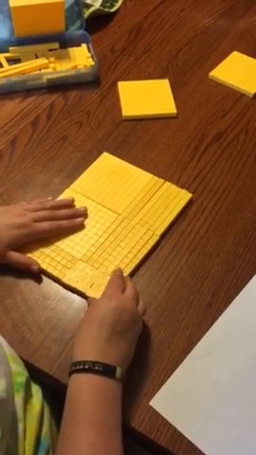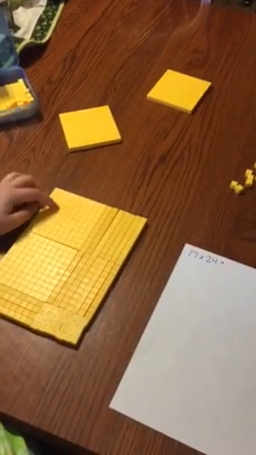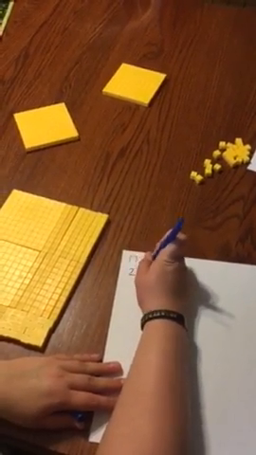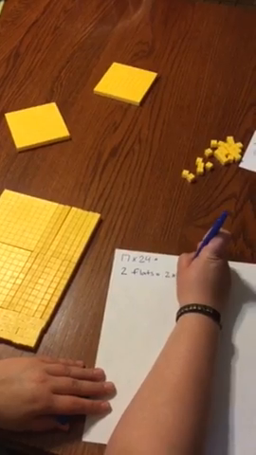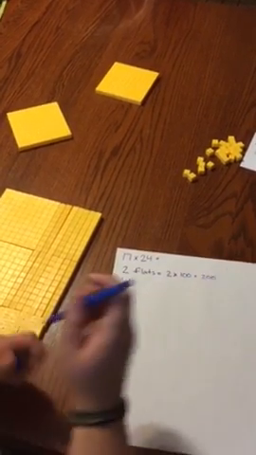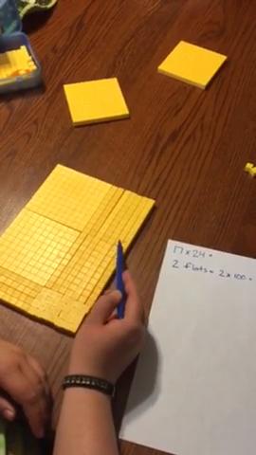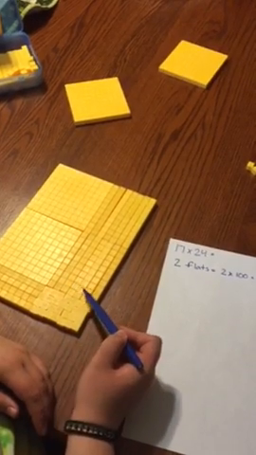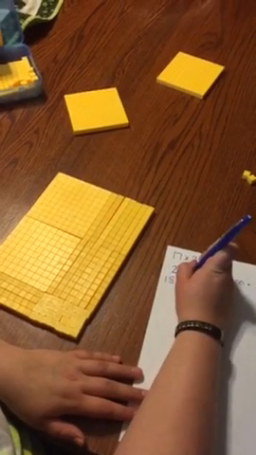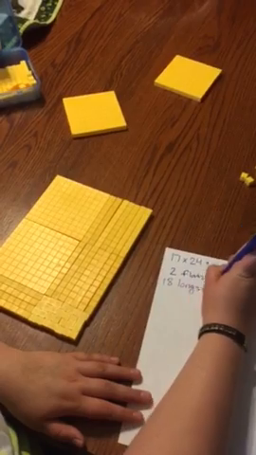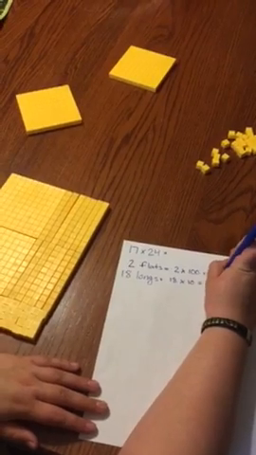All right. And then we're just going to go ahead and count all of our base 10 blocks. So we have 1, 2 flats, which means it's 2 times 100, and that equals 200. Next, we're going to count all of our longs. We have 1, 2, 3, 4, 5, 6, 7, 8, 9, 10, 11, 12, 13, 14, 15, 16, 17, 18. So we have 18 longs, which means 18 times 10 because longs equal 10, and that is 180.